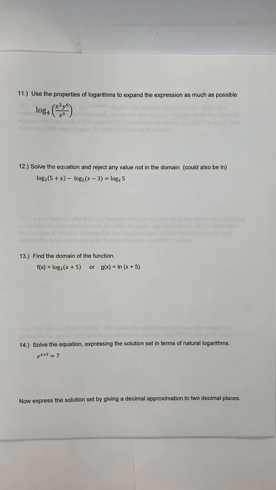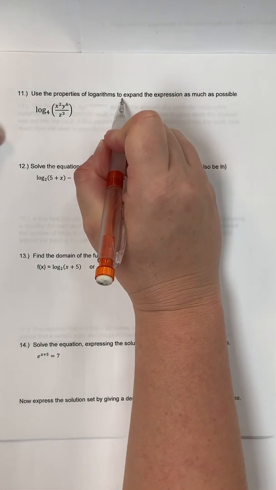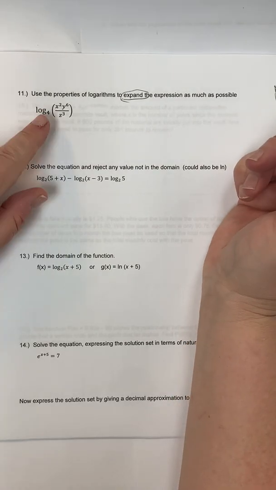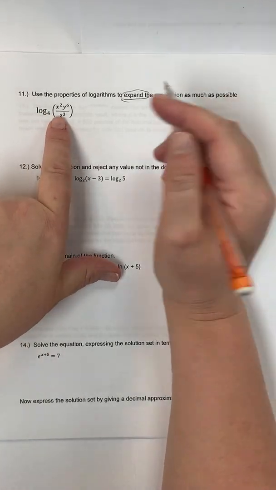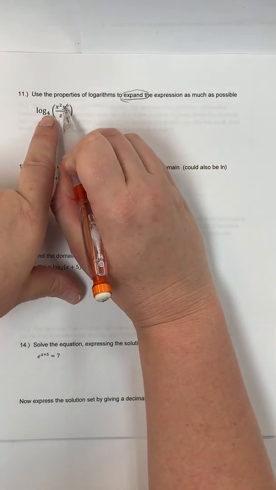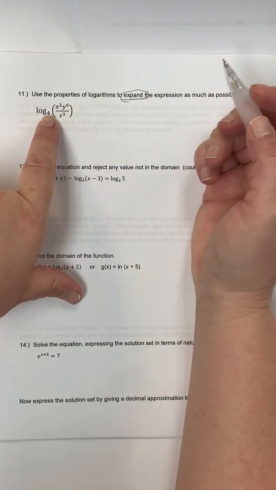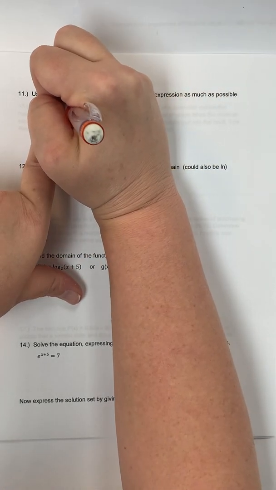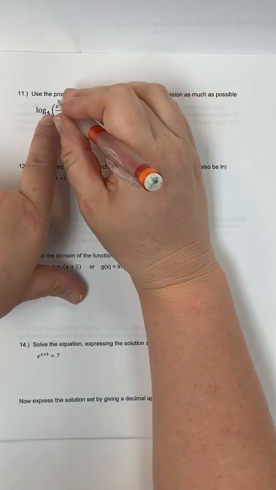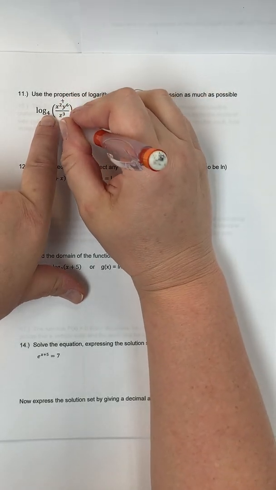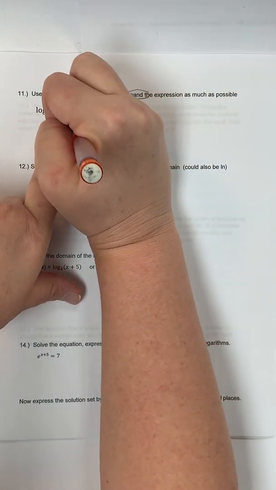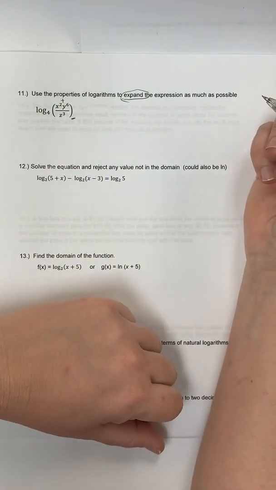Okay. All right, let's get into some logs now. This was chapter 4. Okay, number 11 says to use the properties to expand the log. All right, well, we know if we have items multiplied together in the argument, we can separate them and add them. If we have items being divided in the argument, we can separate them and subtract them.